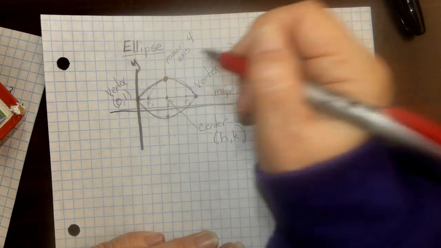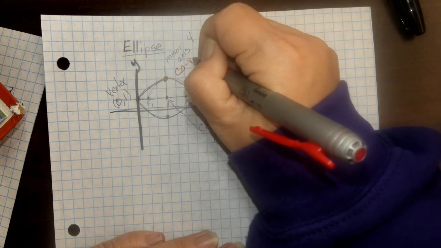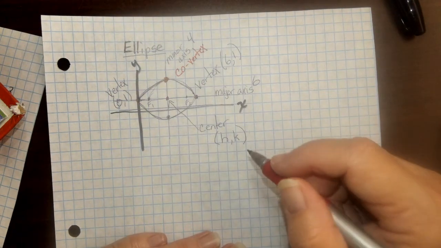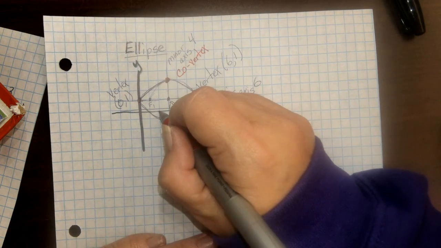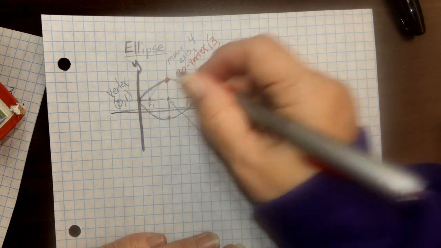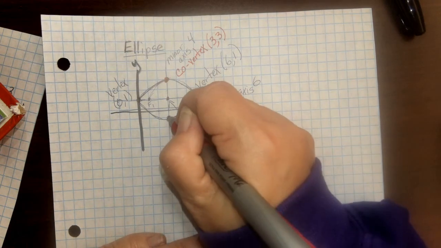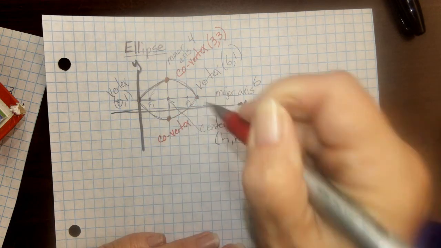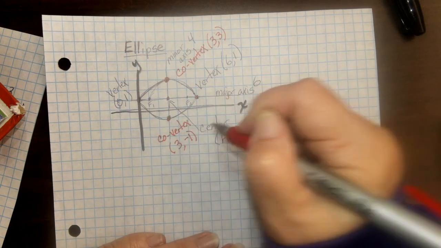The endpoints on the minor axis are called the co-vertices. So right here is a co-vertex, and it is at 1, 2, 3, 1, 2, 3. And then this point right here is another co-vertex. And so it is at 3, negative 1.